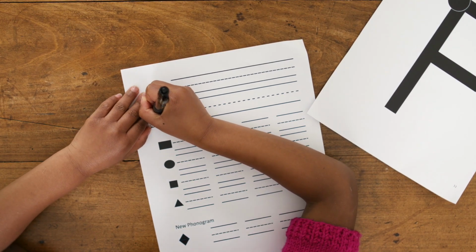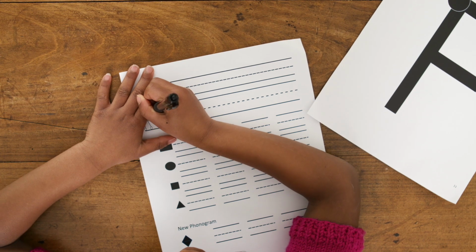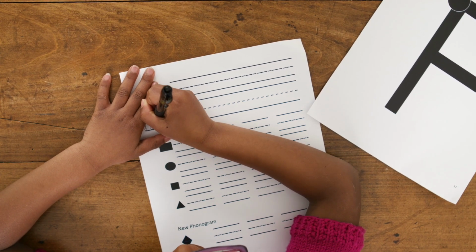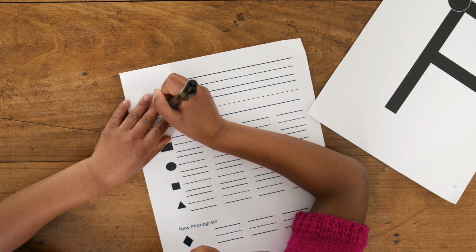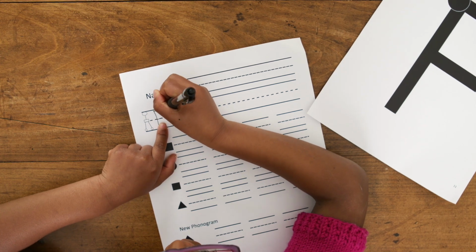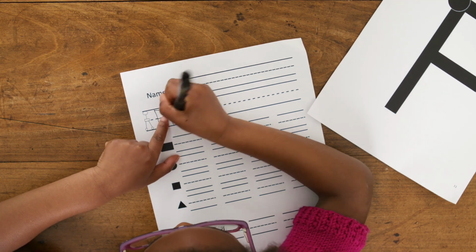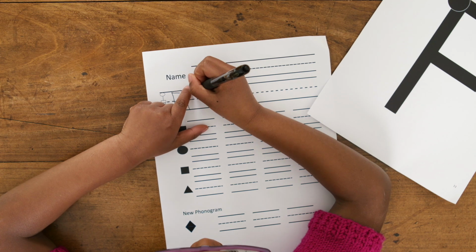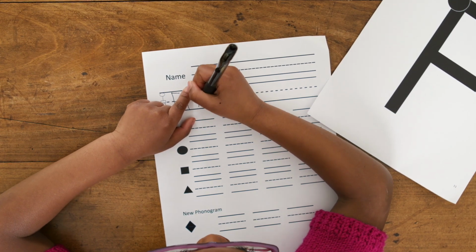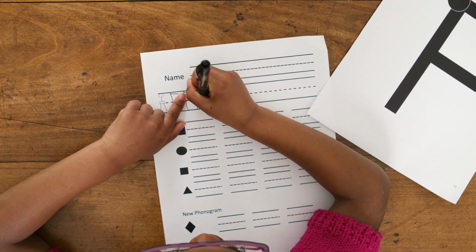Start at the top, pull down, jump back to the top, straight across, go to the middle, straight across. Good. 2 more times. Start at the top, pull down, jump to the top, straight across, jump to the middle, straight across. Start at the top, pull down, jump back to the top, straight across, jump to the middle, straight across. Very nice. Good job.